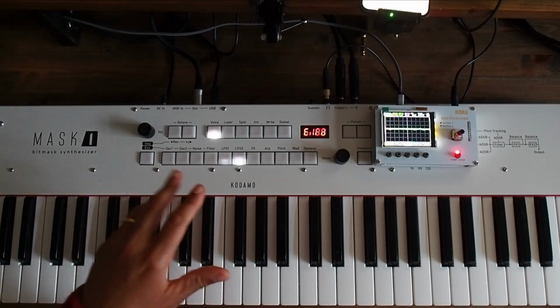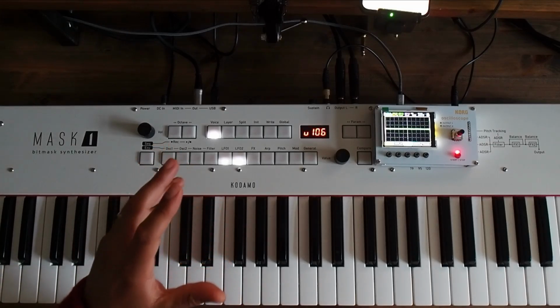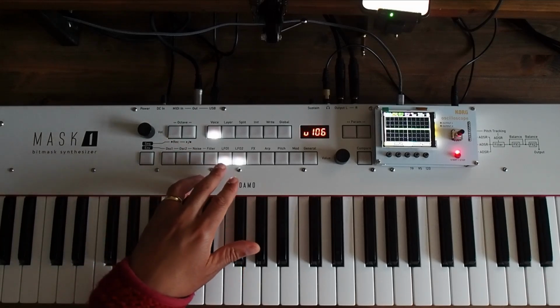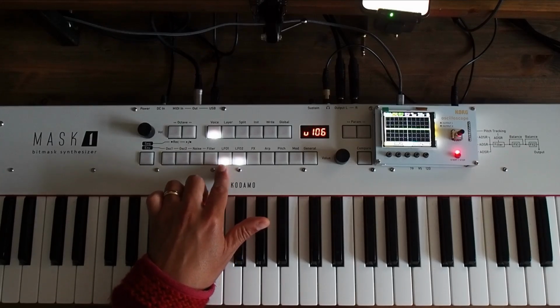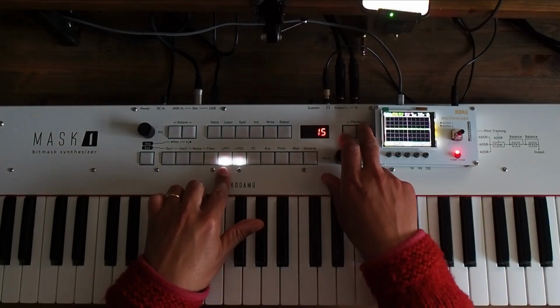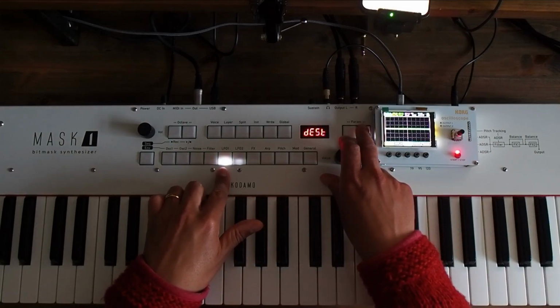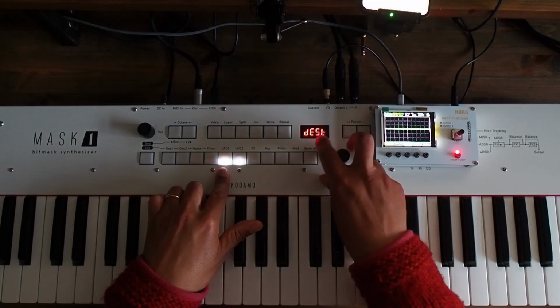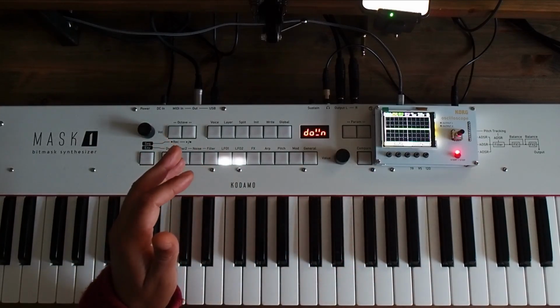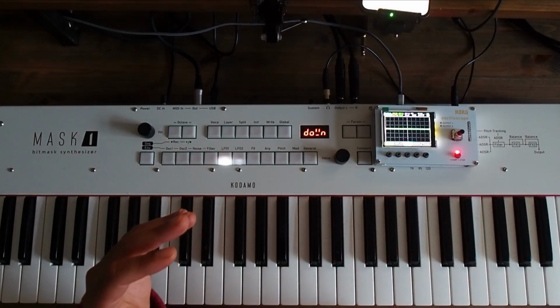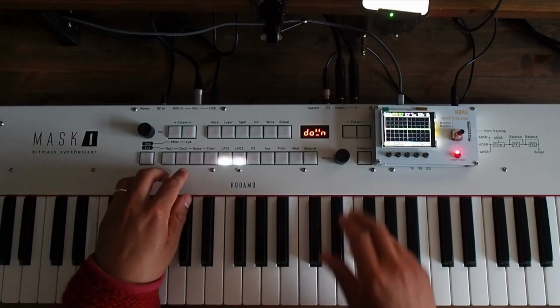So I think arguably this sound is one that could only be made with the Mask1. Looking at the two LFOs, we can see that LFO1 is making the pitch of oscillator 2 decrease using a down ramp. So that's the falling sounds you can hear there.